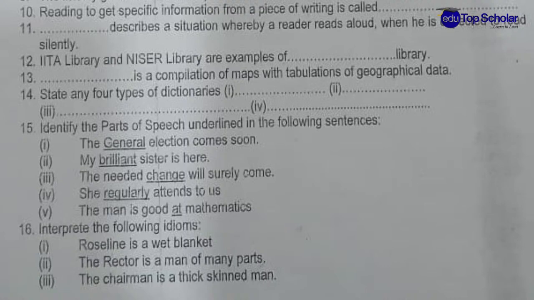Question number 13, dash is a compilation of maps with tabulations of geographical data. That question is also from that topic, library. So what is the answer? Do you know what they call it? That is a compilation of maps with tabulations of geographical data. So we call this atlas. Then number 14, state any 4 types of dictionaries.